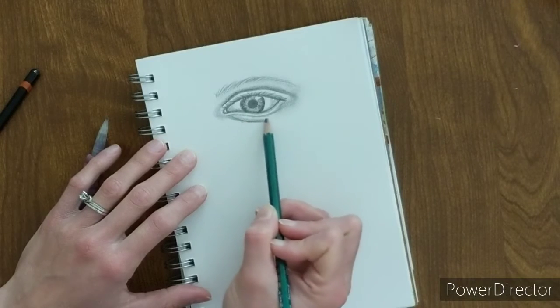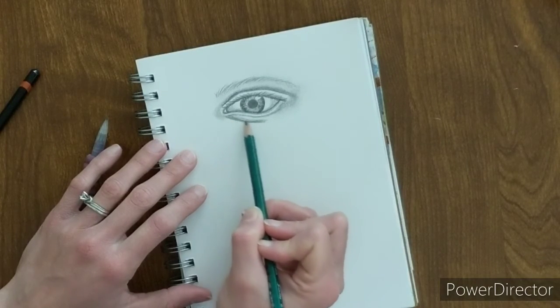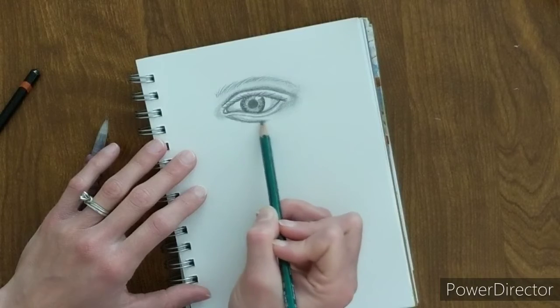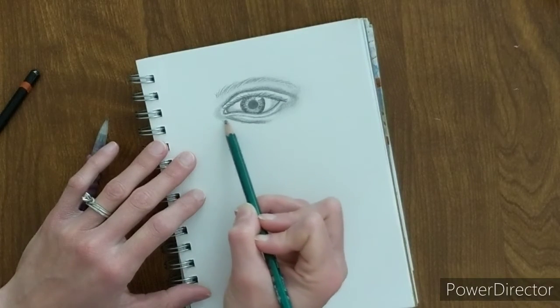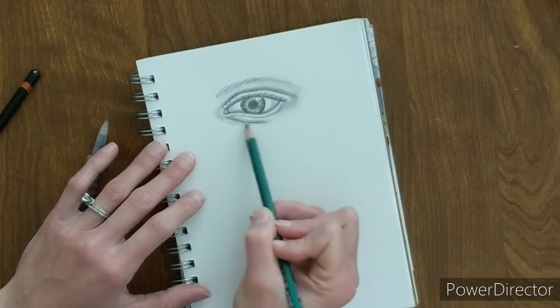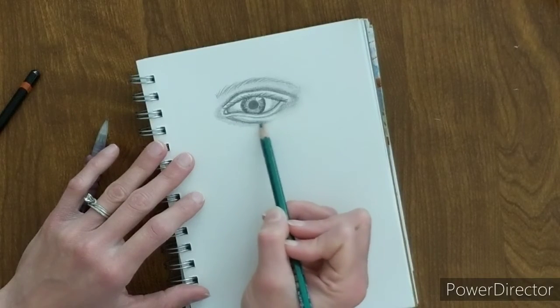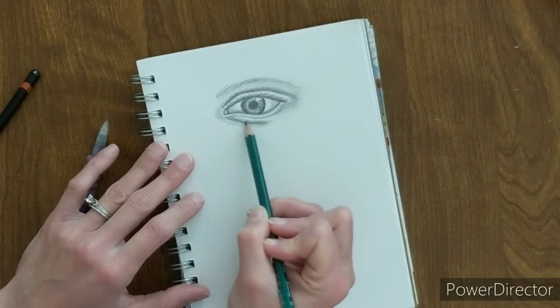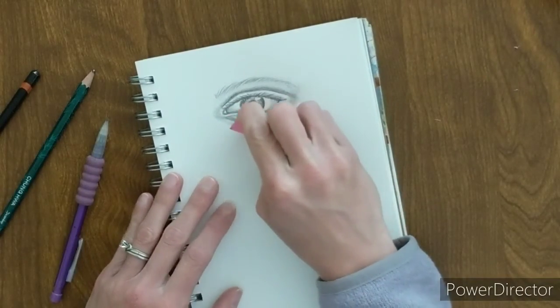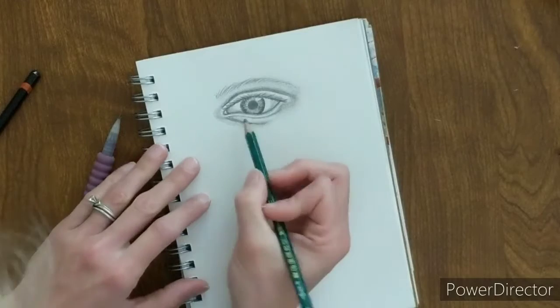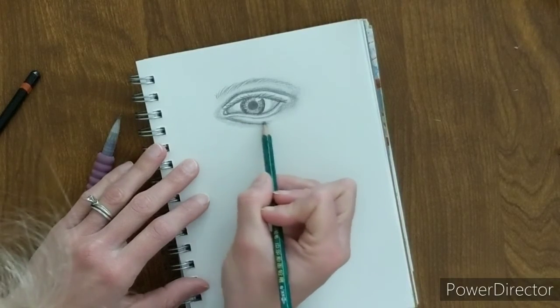You can blend with your finger, or you can roll up some paper and blend that way, or a Q-tip will work just fine. And then when you're done, you can go in and make sure you have dark values, medium values, light values. You can pull those out with your eraser, and you can touch up any areas that you feel you may need to bring out.